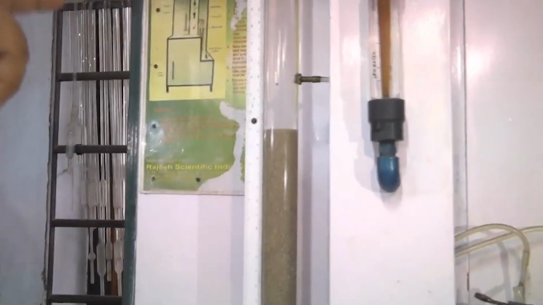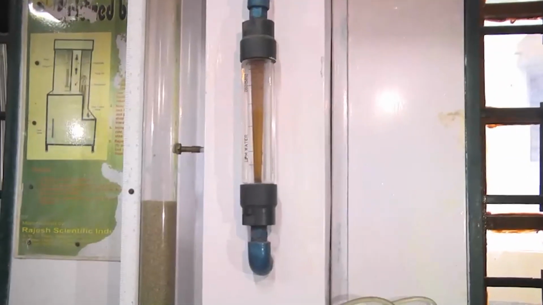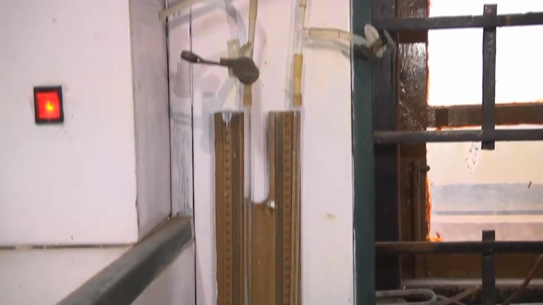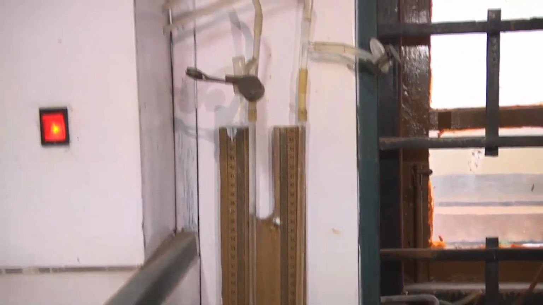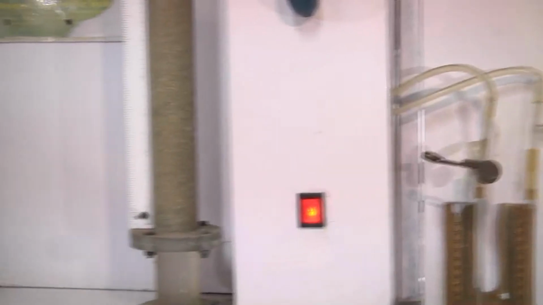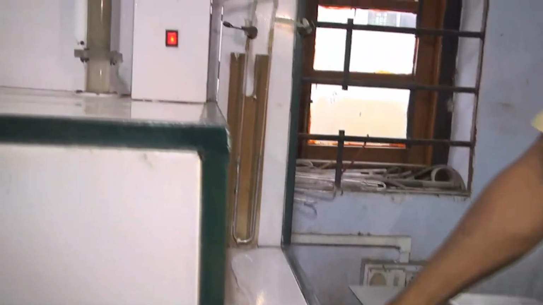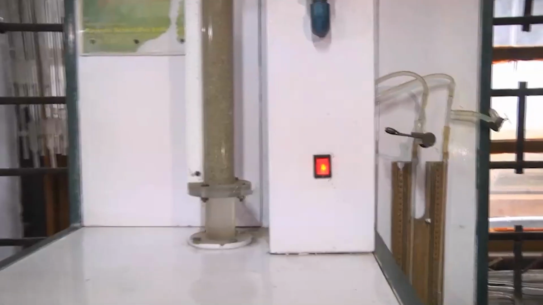We have a rotameter on the right side to measure the flow rate of water. You can see the movement of the float there, and then on the right side we have a manometer. As the flow takes place, we can measure the pressure drop over a height of this bed. Now, can we start this flow to see how the bed height grows as the flow of liquid continues?